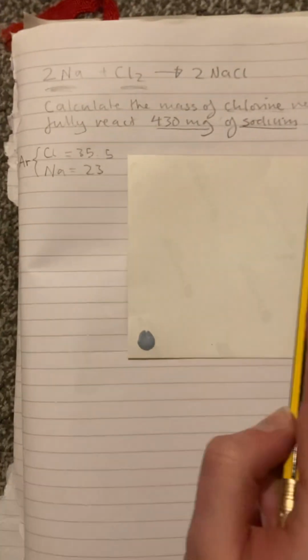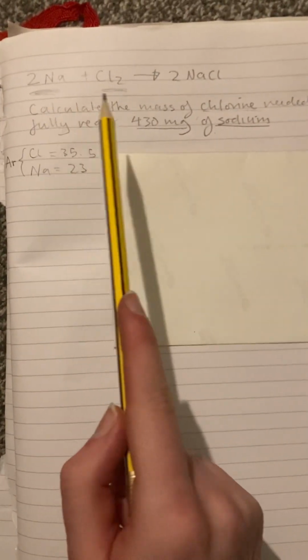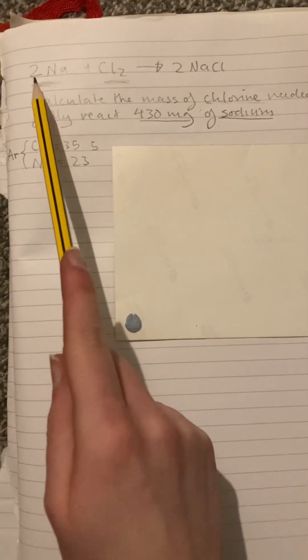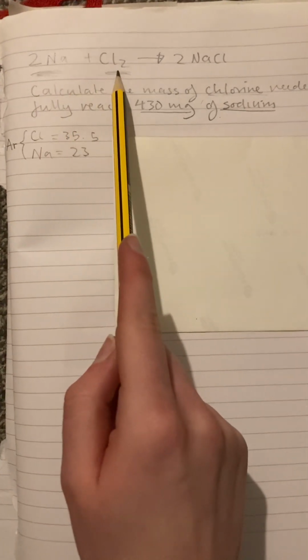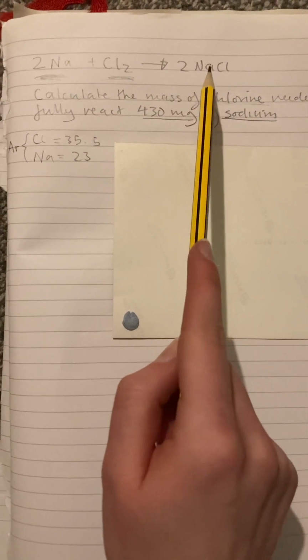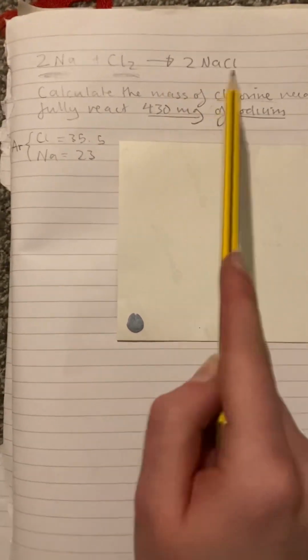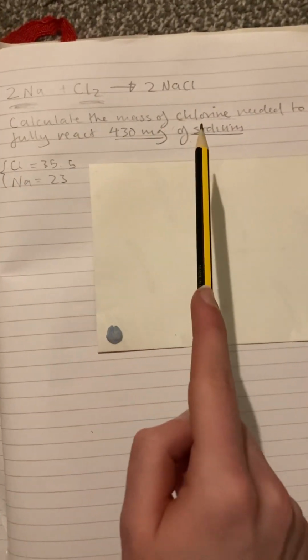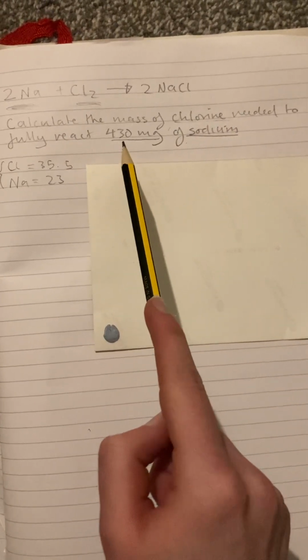So we have an equation up here. There's 2 moles of sodium and 1 mole of chlorine, which makes 2 moles of sodium chloride. I don't know what that's supposed to be called, but we're going to call it sodium chlorine. And so it says, calculate the mass of chlorine needed to fully react 430 milligrams of sodium. And it's going to give you the values here. And if it doesn't, just go to the periodic table.